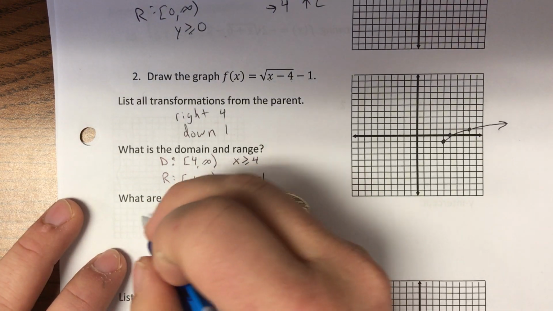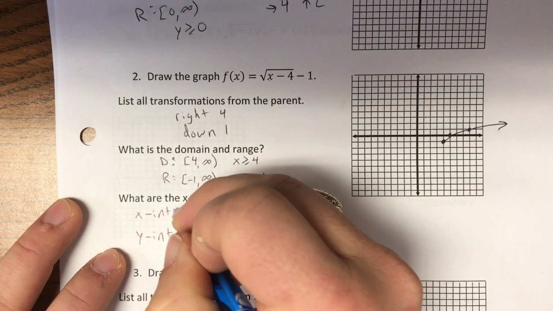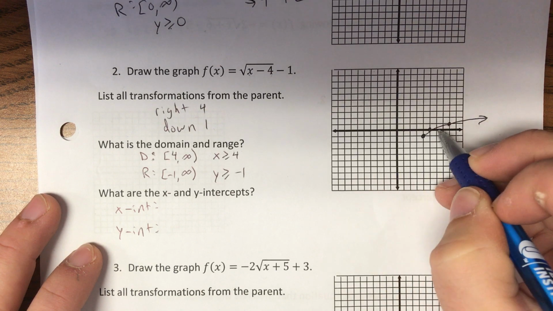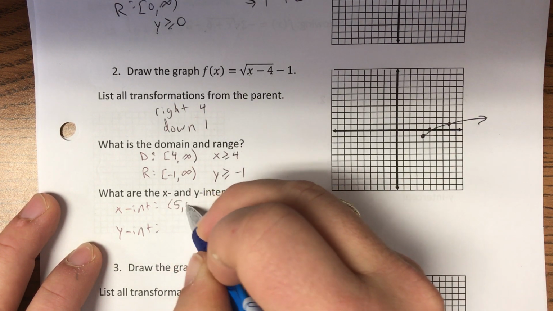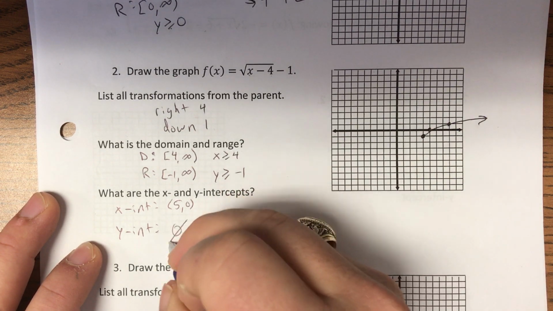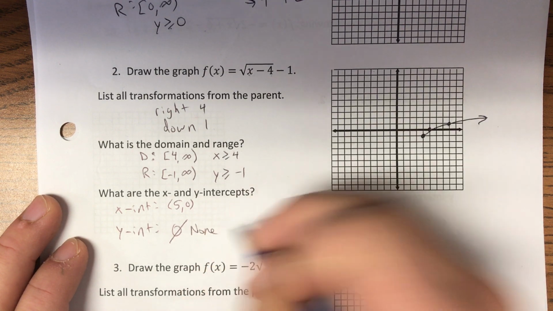As far as the x and y intercepts, the x-intercept is where it crosses the x-axis, and we can clearly see it's right here at (5, 0), so you can just see it from the graph. For the y-intercept, it never crosses the y-axis, so there's no y-intercept, no solution, and so none.